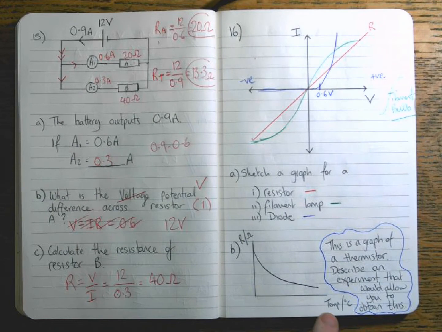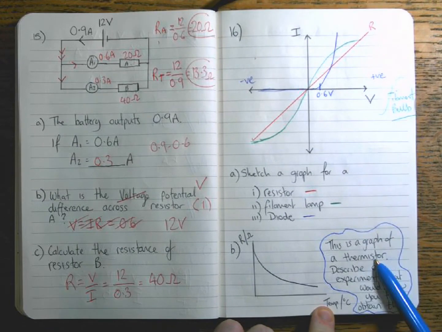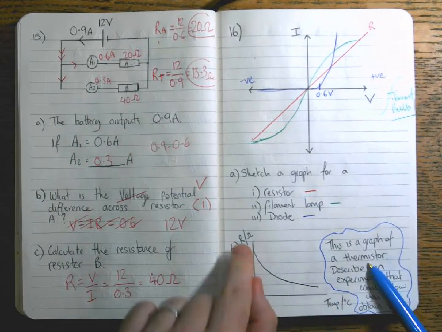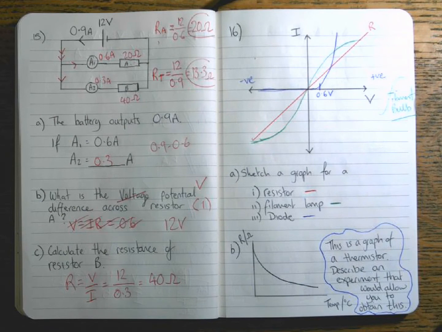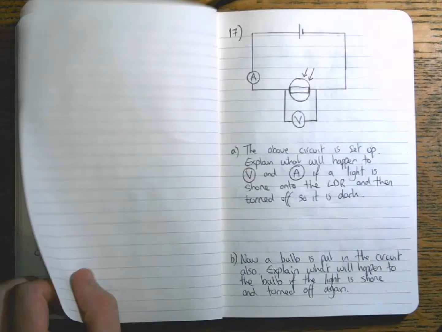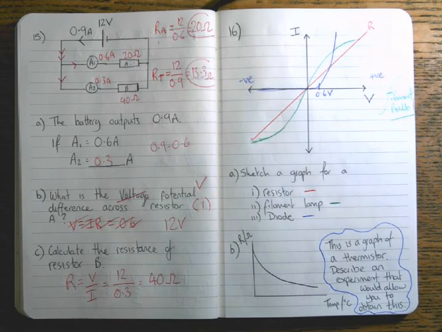We're going to have to be able to change the temperature of a thermistor and measure the resistance. So I've got a blank page here. I'm going to leave that there for a second. I'd like you to come up with a circuit diagram and in bullet points what you would do to get the results, to get this graph. Have a go.